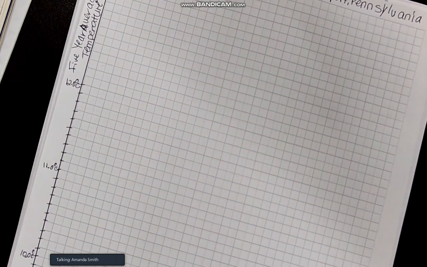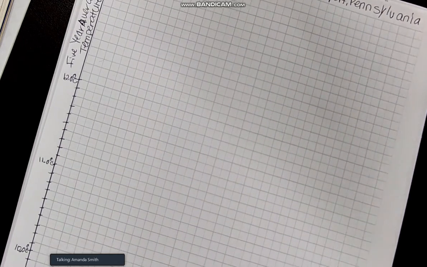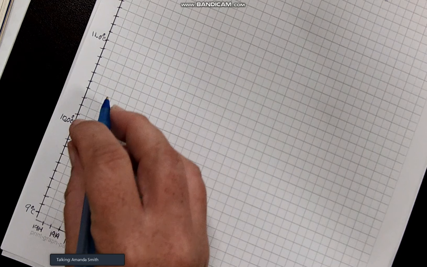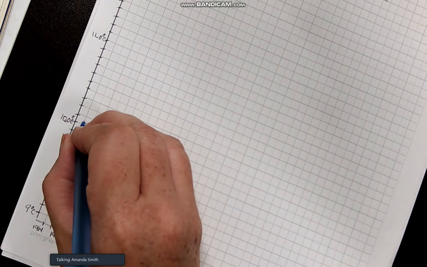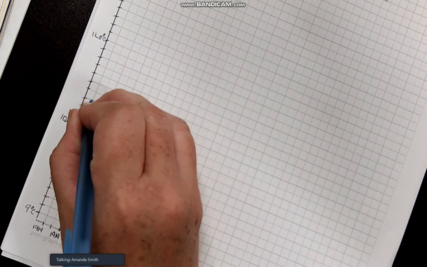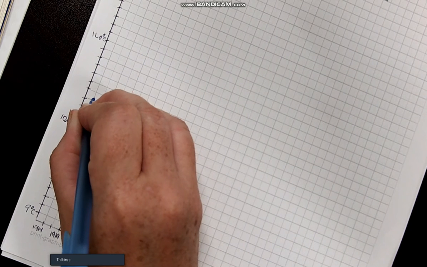Then step 3, scatter plot. Use the temperature chart on the next page to make your graph. Plot all the data points in blue. So your first plot is 1914. The average temperature was 10.3. So in 1914, it was 10.3. So this is 10.1, 2, 3. So there's your first plot. You'll go through all of the data on your chart.